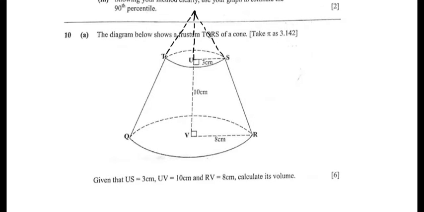After coming up with the imaginary part to form a cone, I'm going to put the vertex as point P, and then the distance U to P here will be the height of the small cone. So we've come up with a big cone and a small cone, and the distance U to P is the height of the small cone. I'll label that as small h. And then the distance V to P is capital H. So capital H is equal to small h plus 10 centimeters.